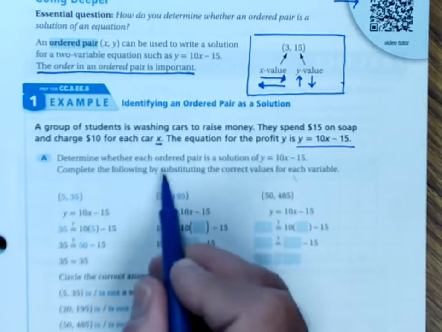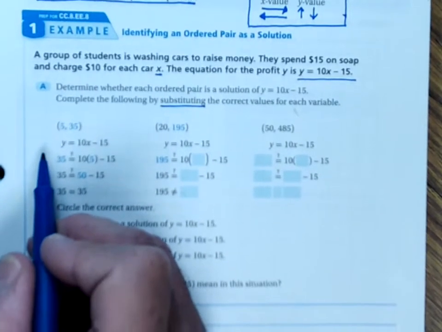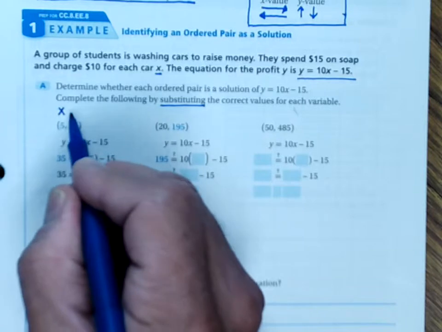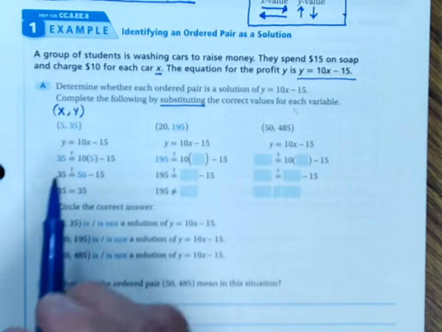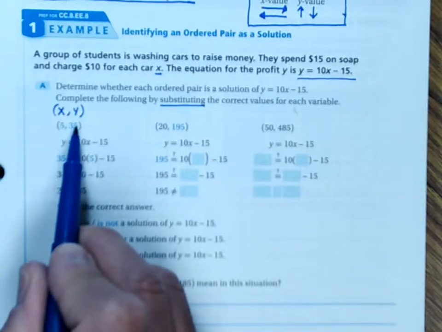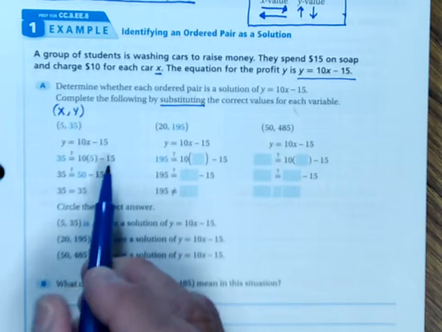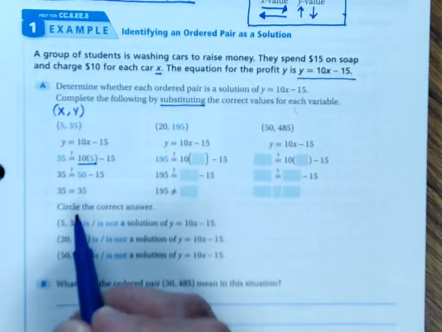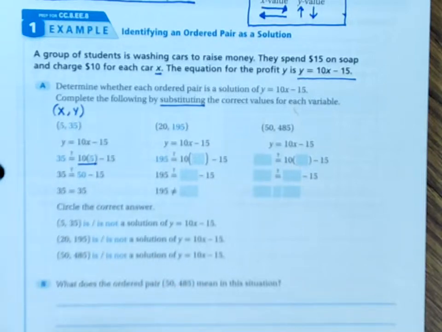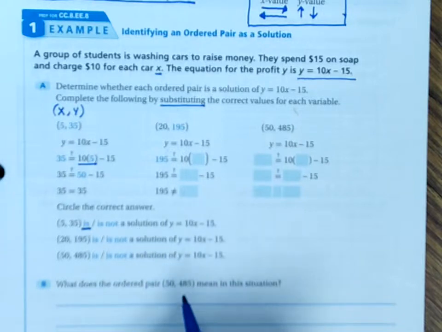Complete the following by substituting the correct values for each variable. So remember, in this first example, x is first, y is second. So they put 5 in for x, so now it's 10 times 5, and they substitute y with 35. So the question is, does this expression equal this expression? Well, 10 times 5 is 50, and 50 minus 15 is 35. So does 35 equal 35? Yes. So (5, 35) is a solution of y equals 10x minus 15.